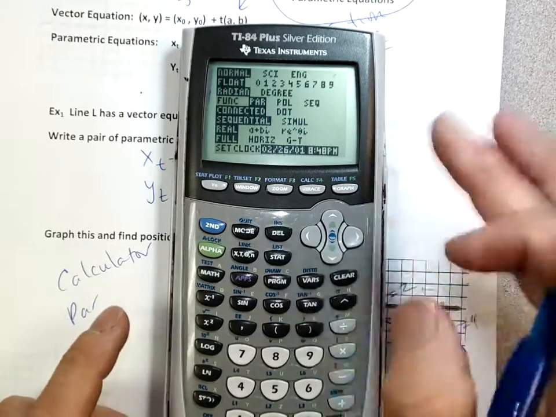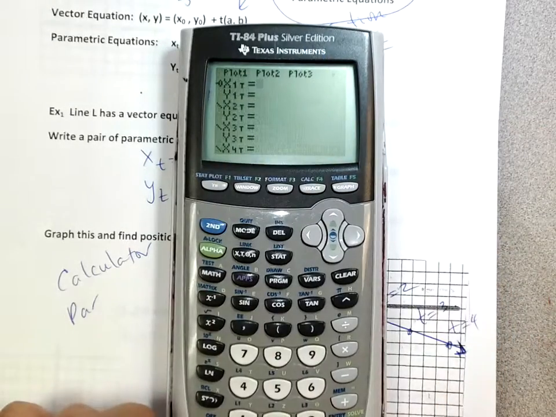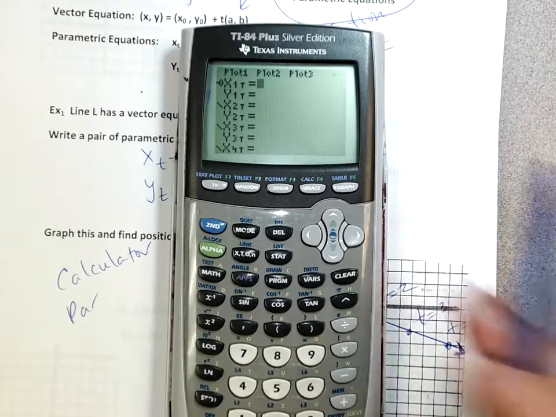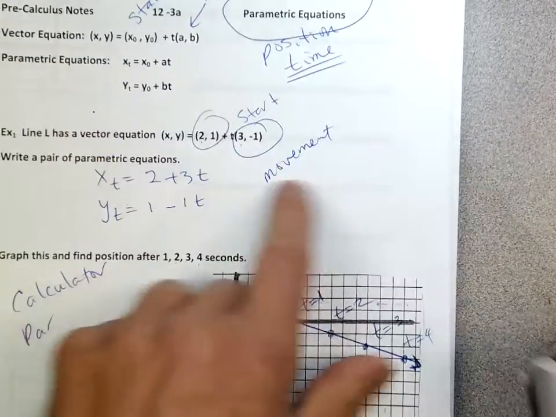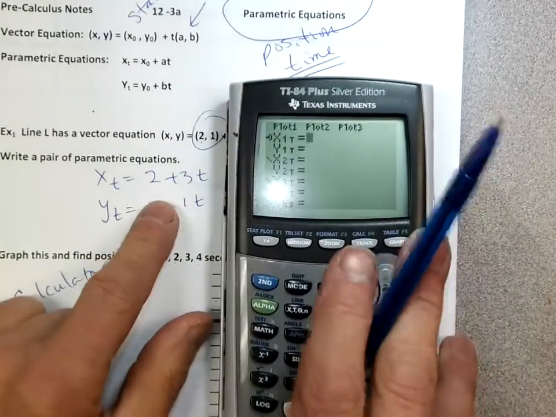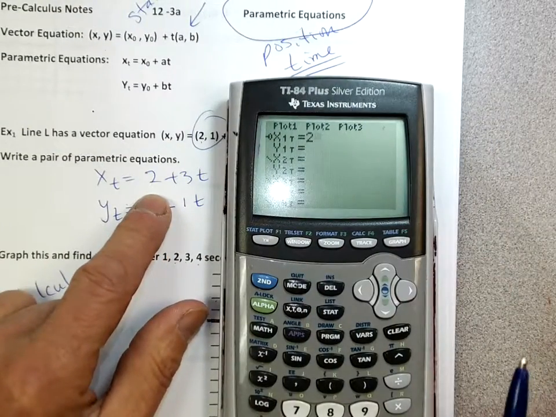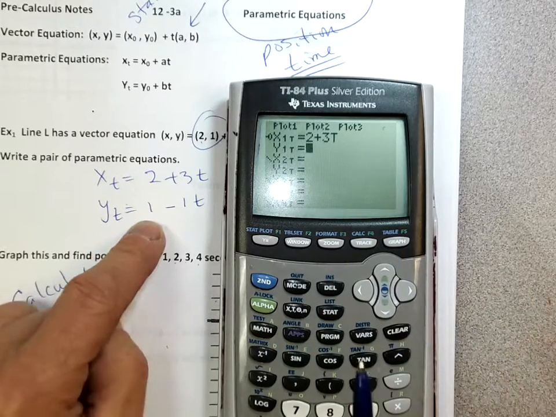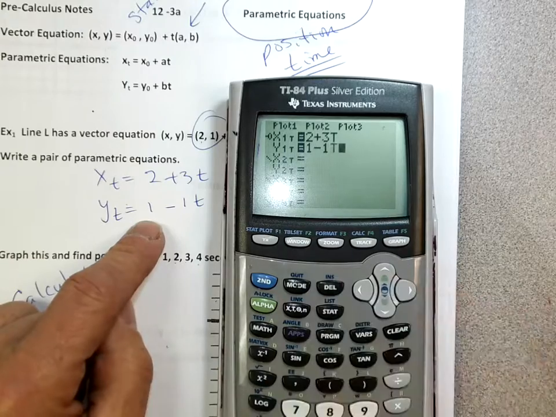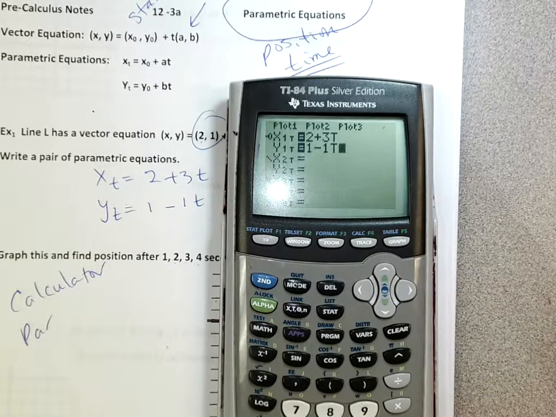So go to my y equals, and I get x of t, y of t. So I'm going to plug in both equations. I can't put in the vector equation. It won't do that, but it will put it as a parametric. So I'll just go 2 plus 3t and 1 minus 1t. All right? How am I doing? Am I going too fast? You guys with me? Now I have to think about the window.